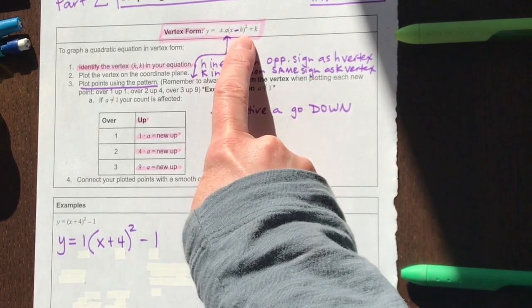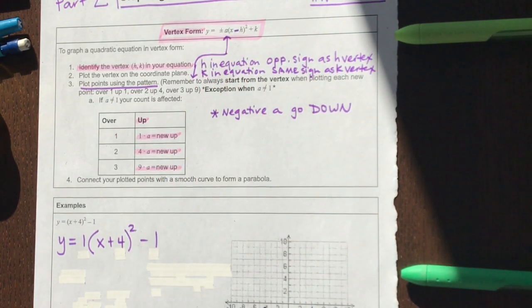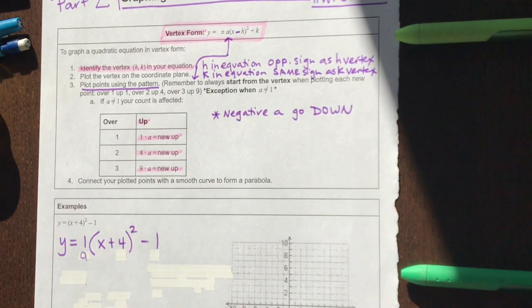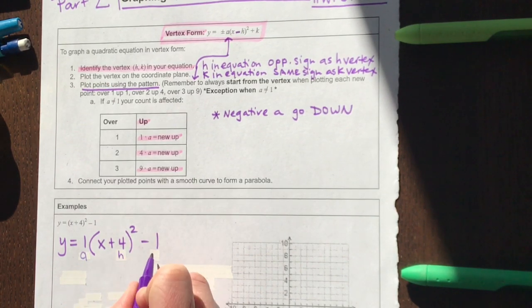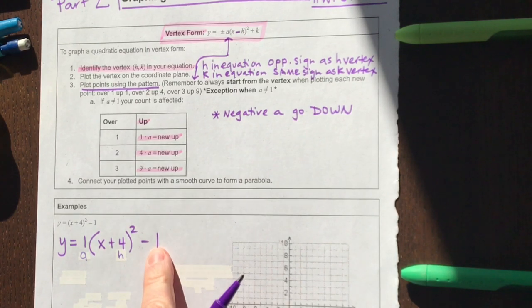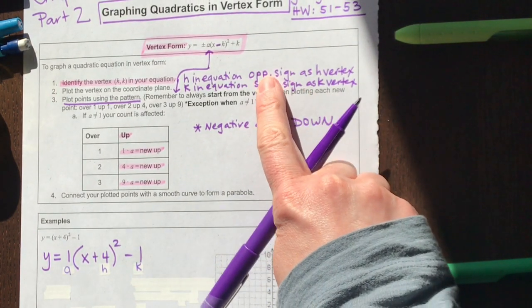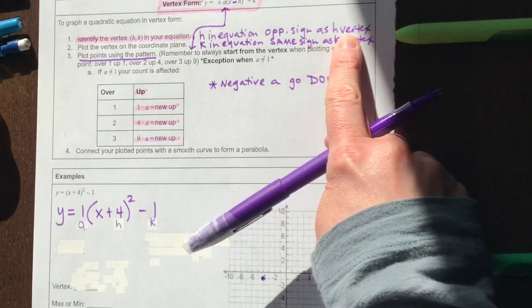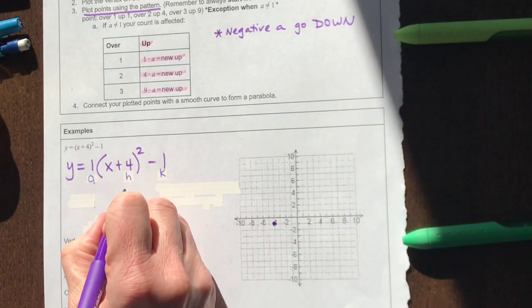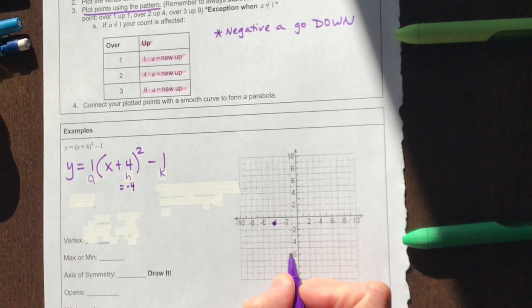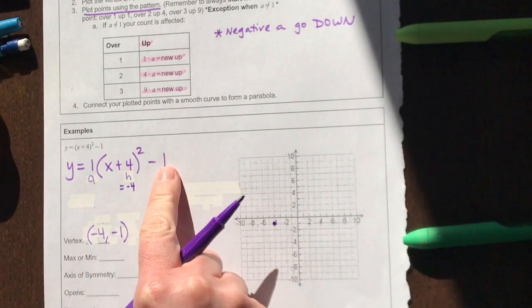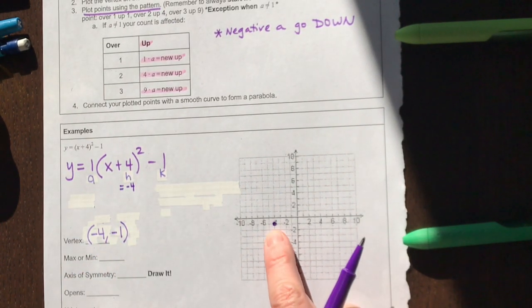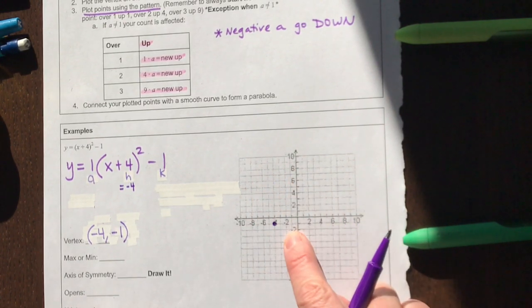So I'm just going to outline our A, our H, and our K from the formula up above. That means that our A would be this value 1. Our H would be the number 4. And our K would be the number -1. But I did make note up here that the opposite sign is used for the H in our vertex, so I want you to know that my H in this equation is actually equal to -4. So in my vertex, I'm going to use -4 and -1 for my H and my K of my vertex. Now I've actually already plotted this point on the grid over here off to the right.